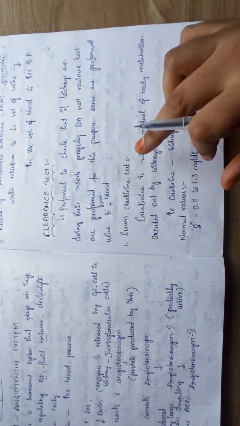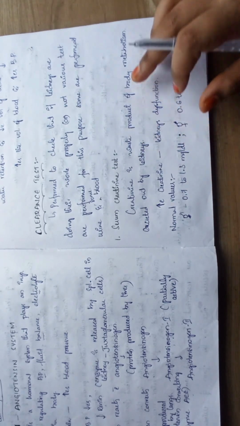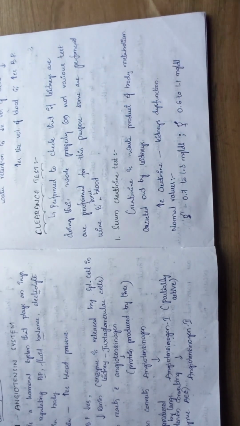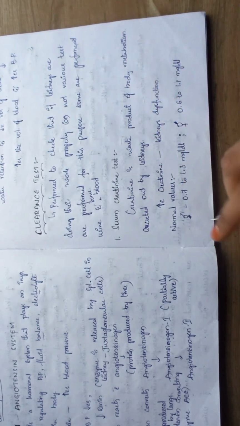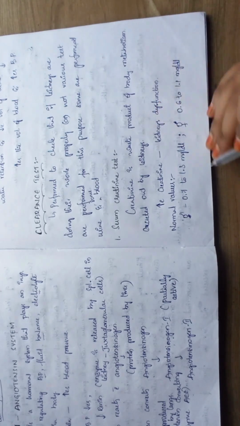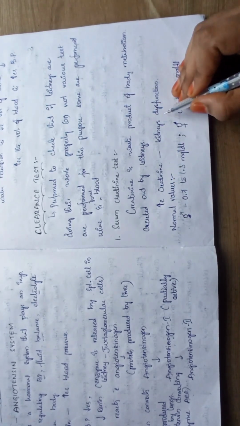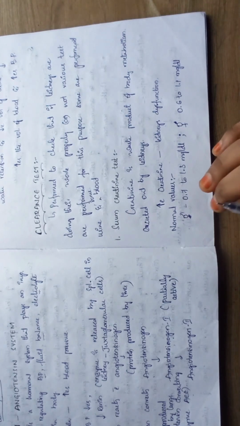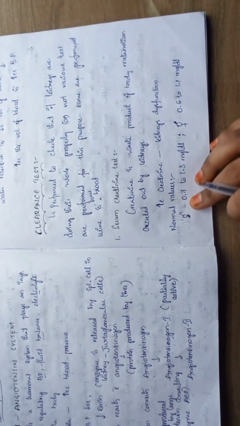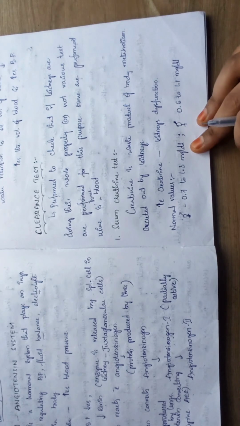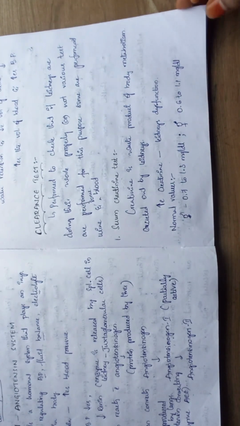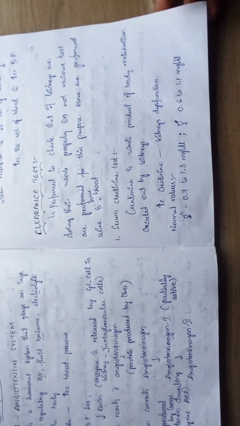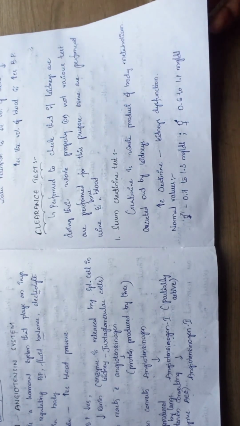First, coming to the serum creatinine test. Creatinine is a waste product of body metabolism. When the body does some work, creatinine is produced, which is a waste product and is excreted out through the kidneys. If creatinine increases in the body, it indicates kidney dysfunction. Here you need to remember the normal values. In males it is 0.7 to 1.3 mg per dl, and in females it is 0.6 to 1.1 mg per deciliter. This is about the serum creatinine test.